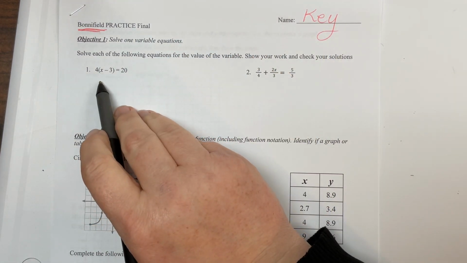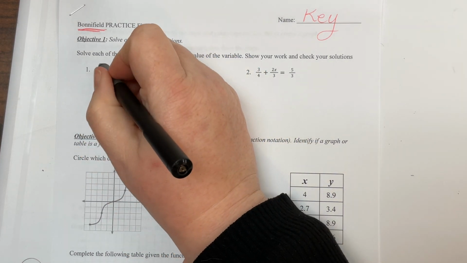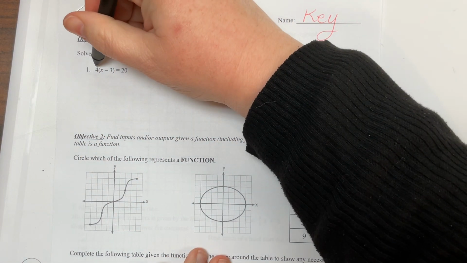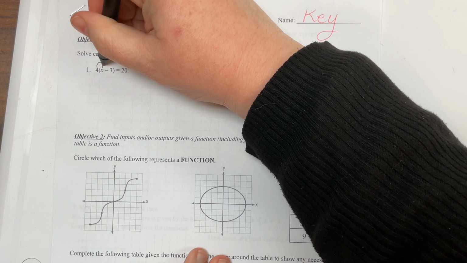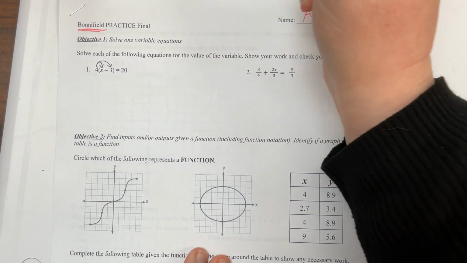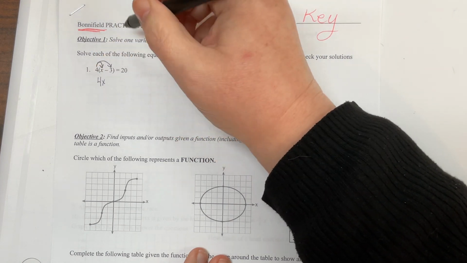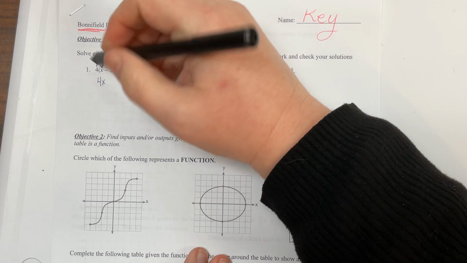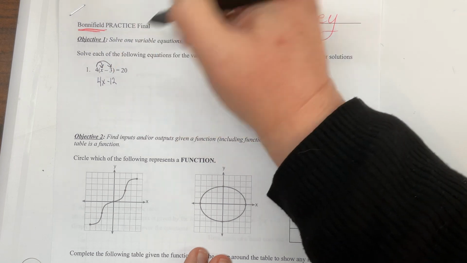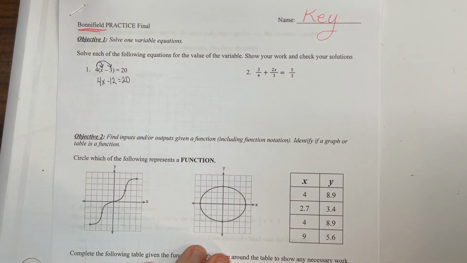Number 1, how do I solve this? We're going to take the 4 and use the distributive property to multiply it times everything inside the parentheses. So 4 times x is 4x. 4 times -3 is -12. And all that equals 20.